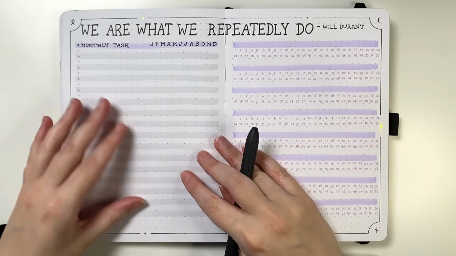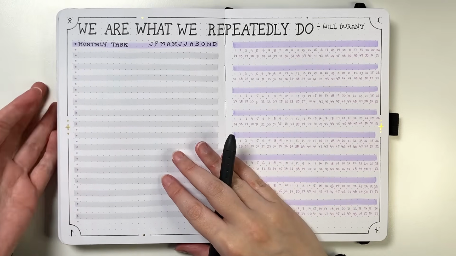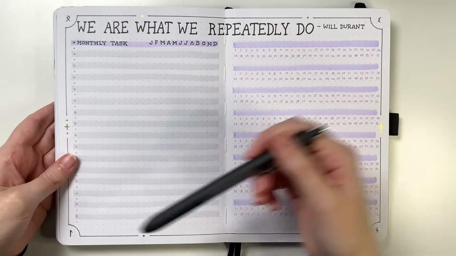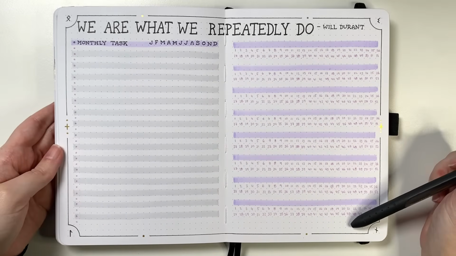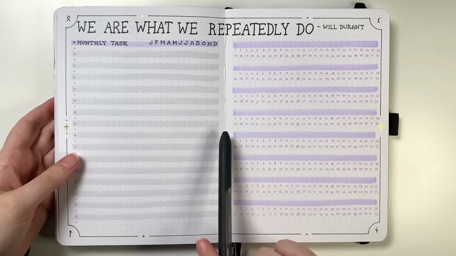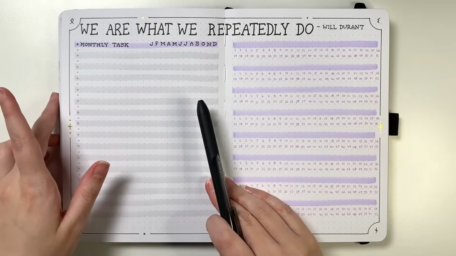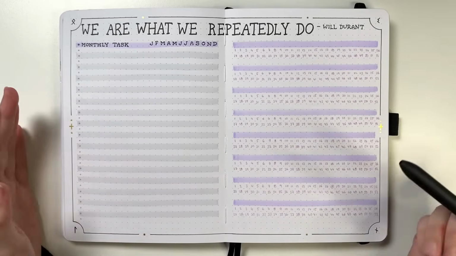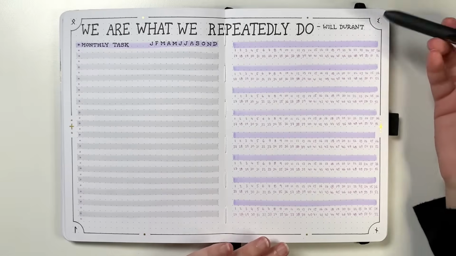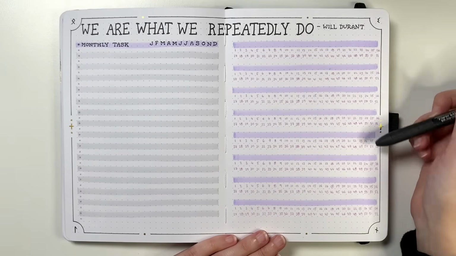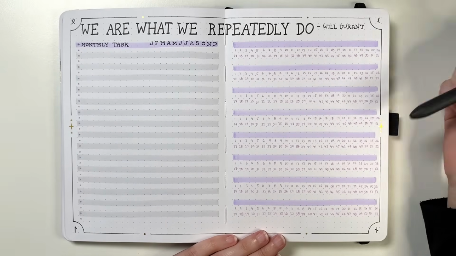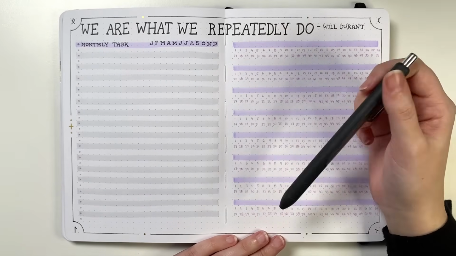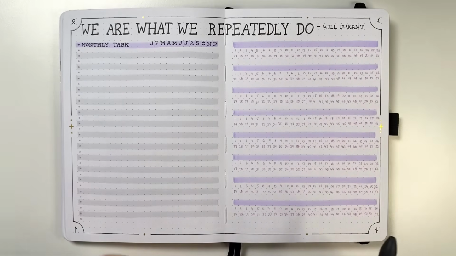So flipping over, we have my routine builder. We are what we repeatedly do. This is for monthly actions I want to do and weekly actions I want to do. I am going to have to start with a brainstorm of these things. So I'm going to put on a video, bring my keyboard over and type some out into Microsoft Word just so I can see how many things I actually have, because if we count, 1, 2, 3, 4, 5, 6, 7, 8, there's only 8 spaces here for weekly tasks. There are considerably more for monthly tasks, so I need to think about what actually belongs on each of these pages.